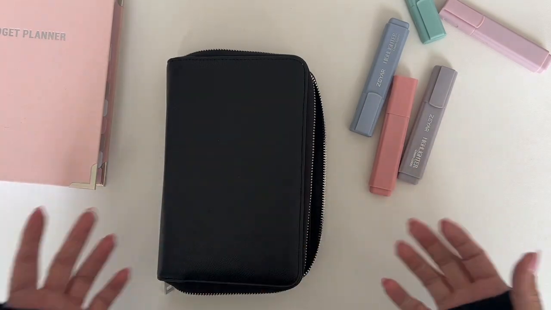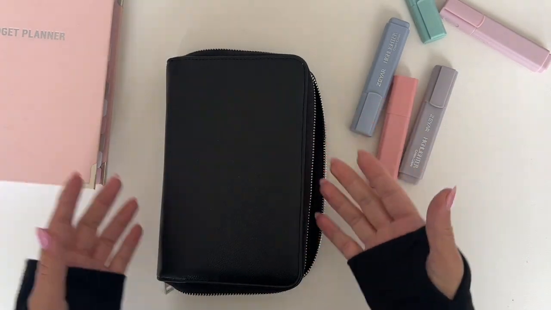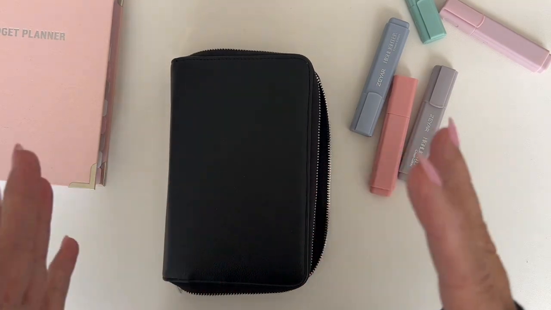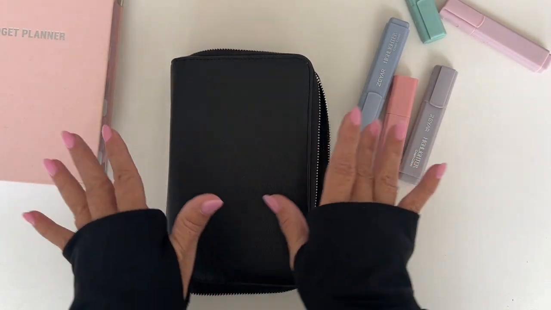Today is Sunday, and do you guys know what today is? Today we're going to talk about cash envelopes. In this video, I'm going to try to narrow it down as quickly as possible so the video will just flow.